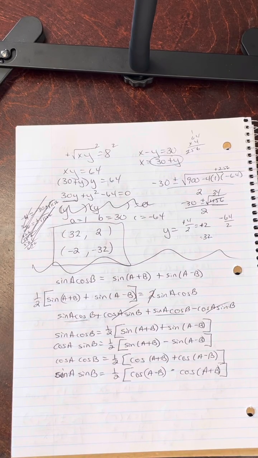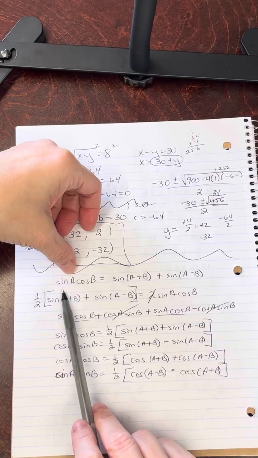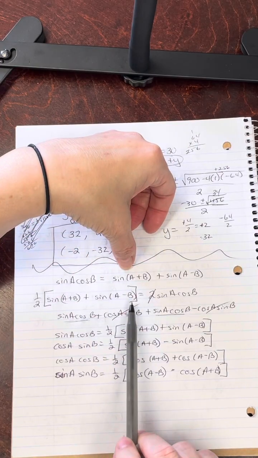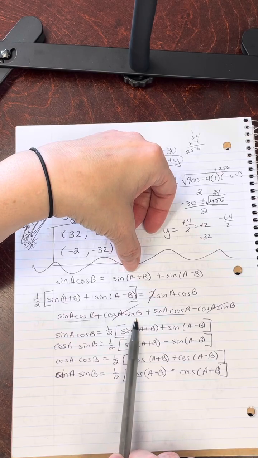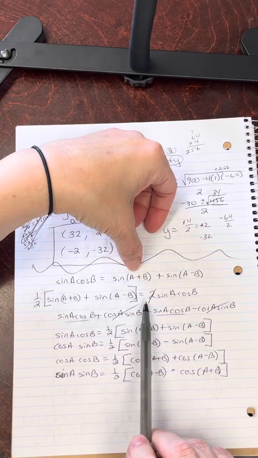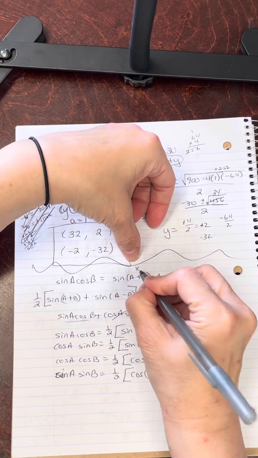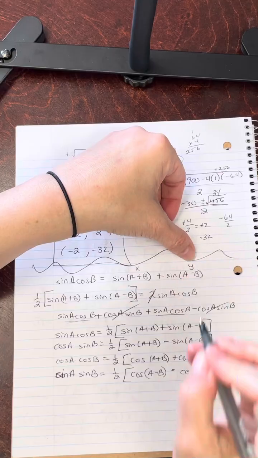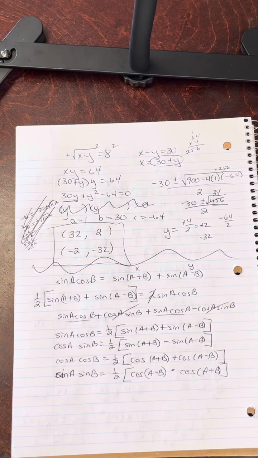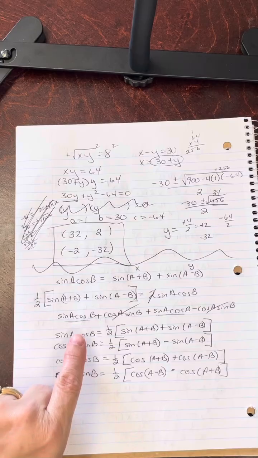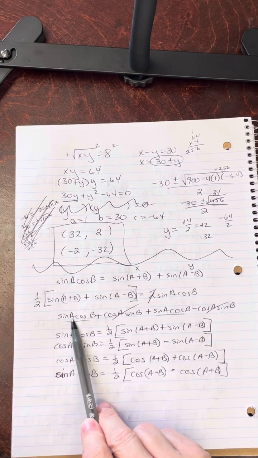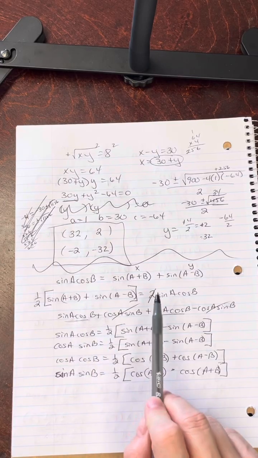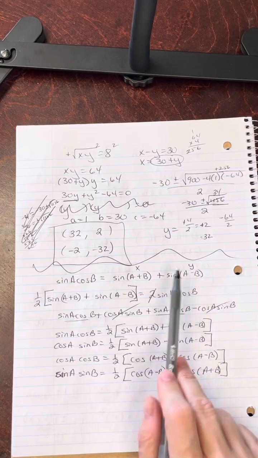Instead of the A plus B, we're going to substitute an X, and where we have an A minus B, we are going to substitute a Y. In the answer parts written the long way, this becomes x plus y over 2, and for the other, x minus y over 2.